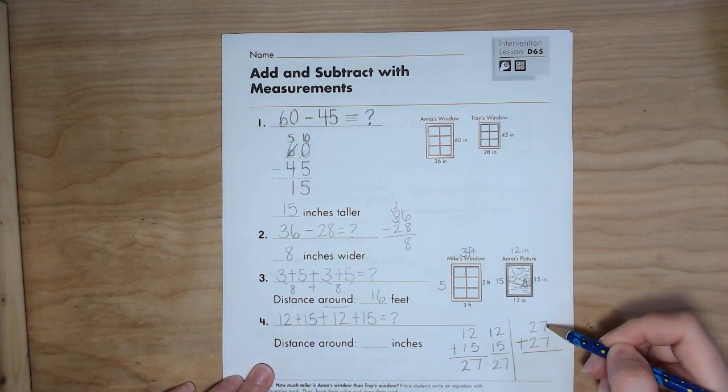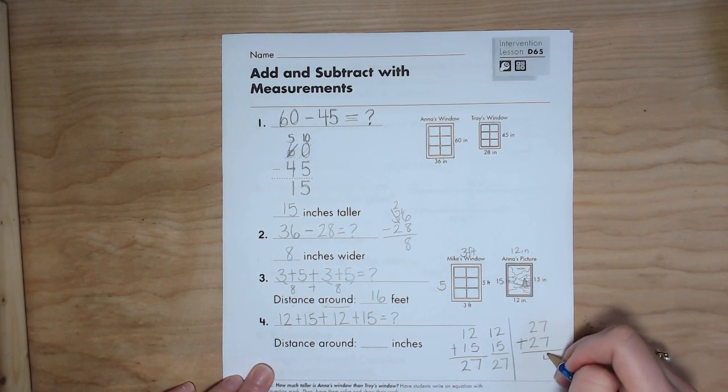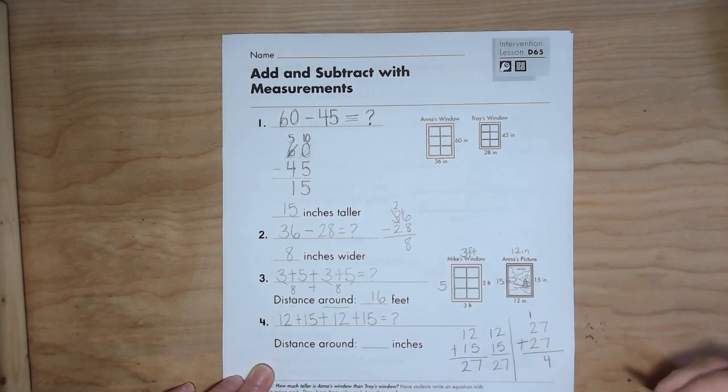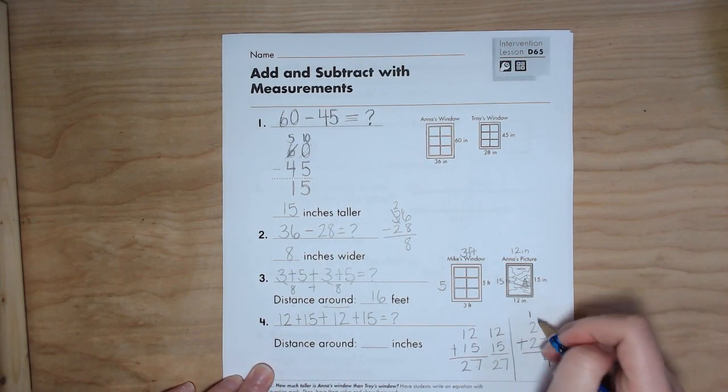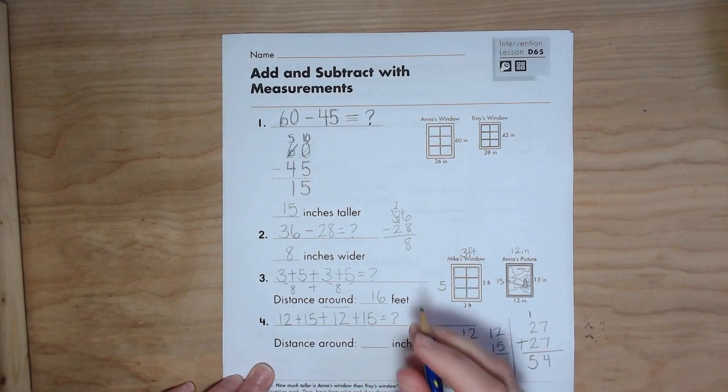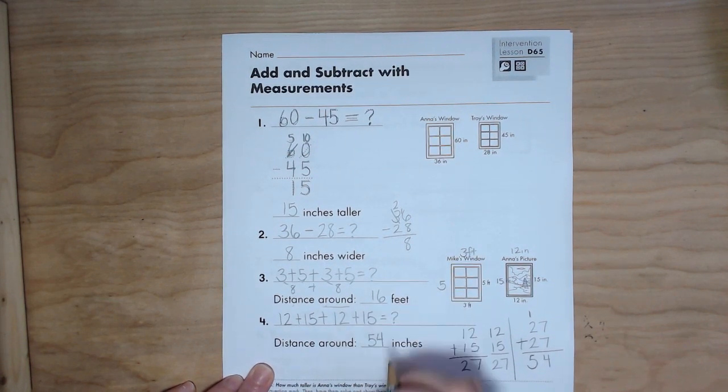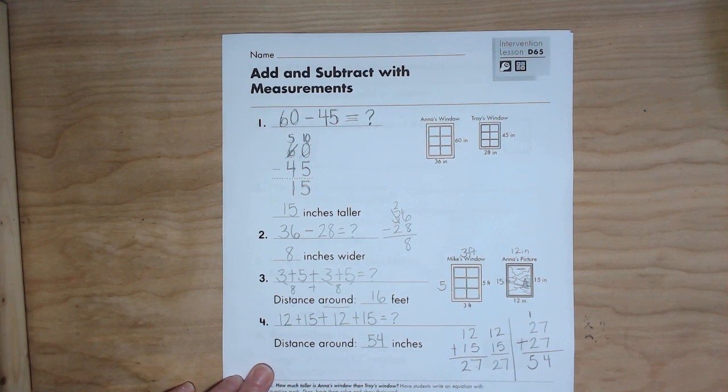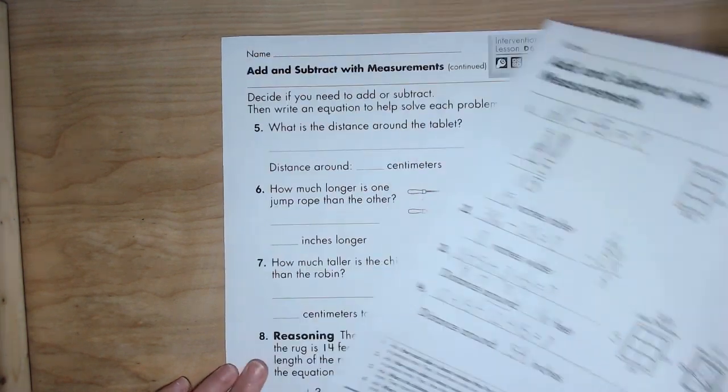And now we're going to add 7 plus 7 equals 14. 2 plus 2 equals 4, plus 1 more is 5. So 54 inches. Okay? So now I'm going to set up the next page for you.